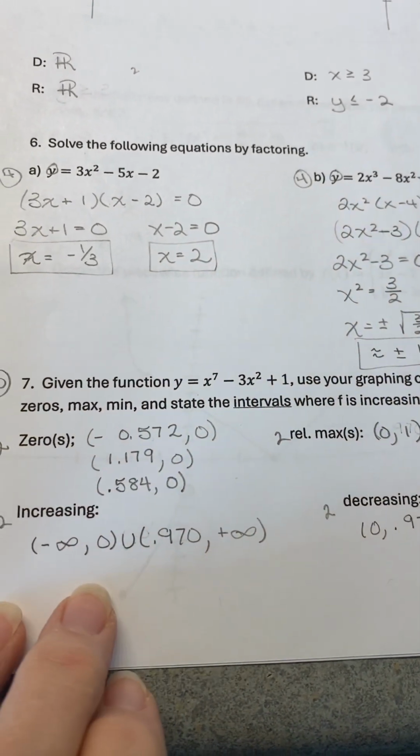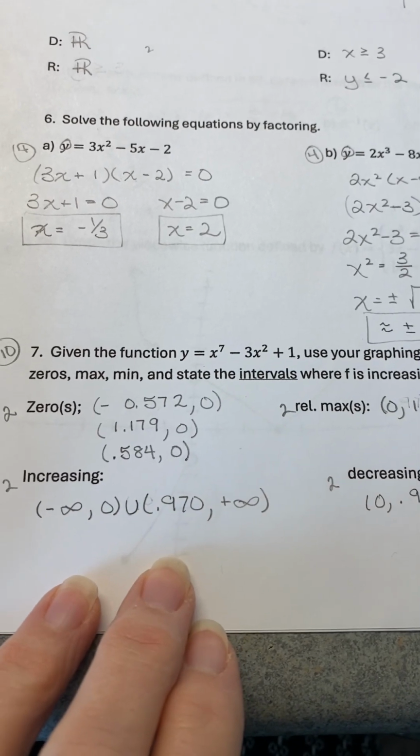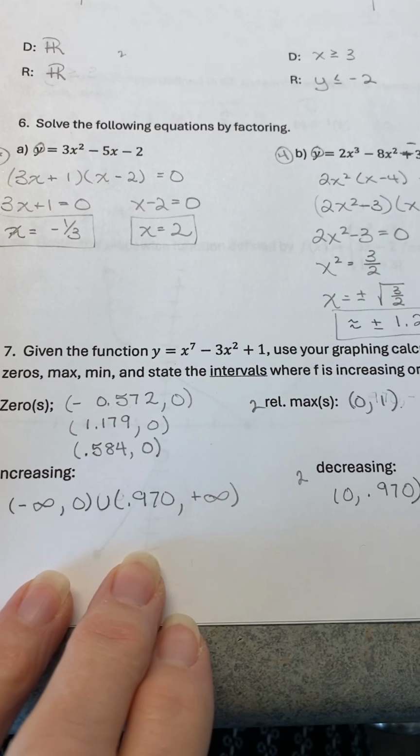Please practice it on your own if you missed any points on that, and make sure that you know the techniques of how to do this.